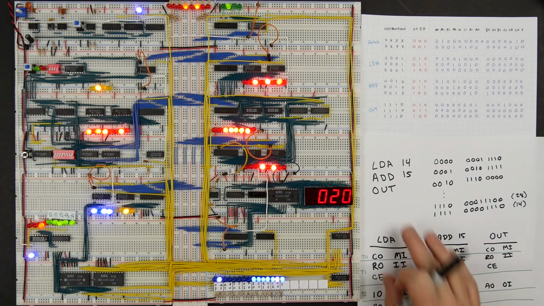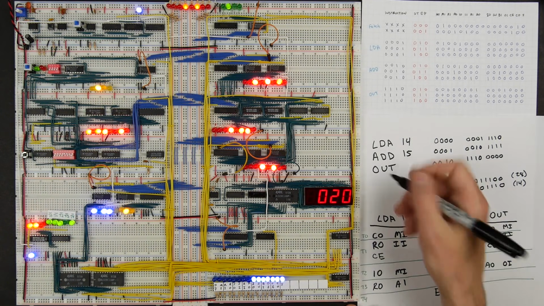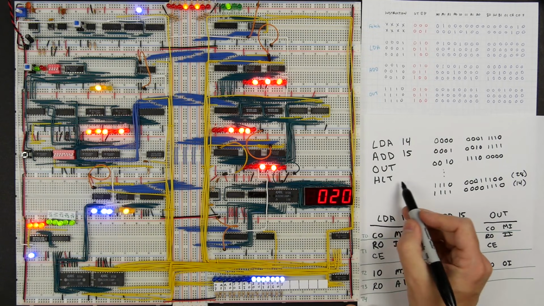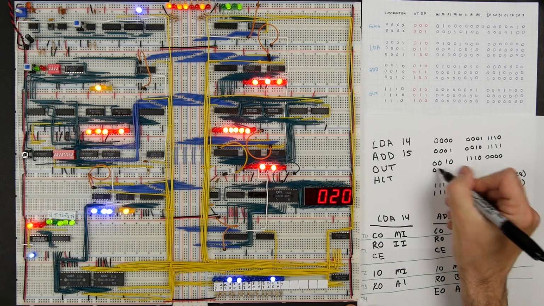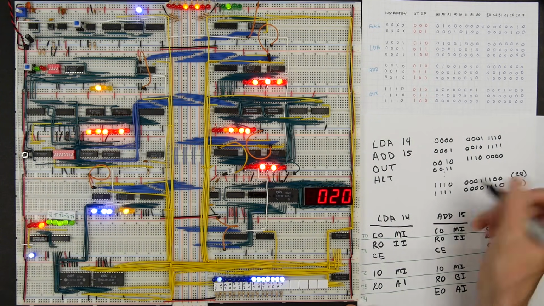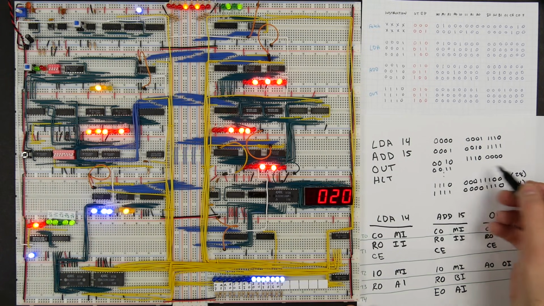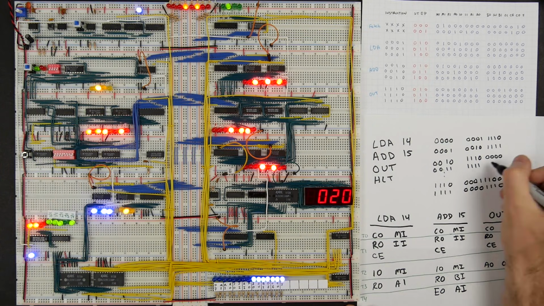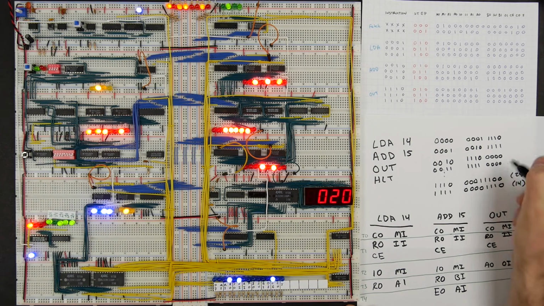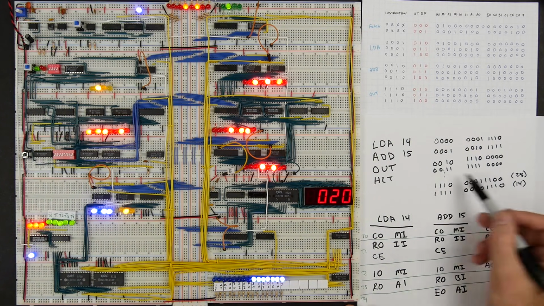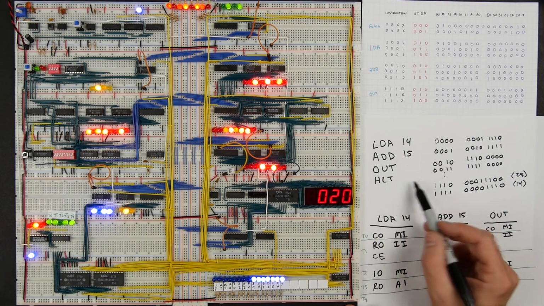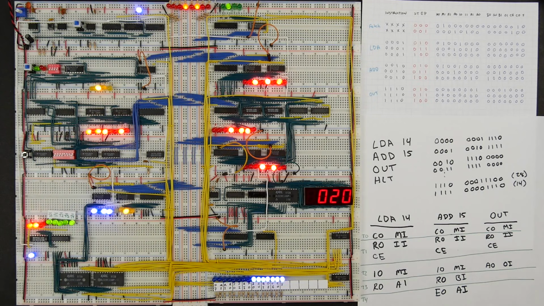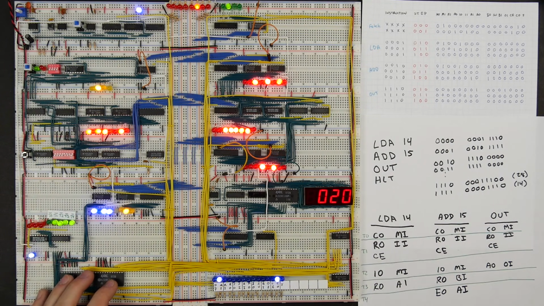So maybe what we really want is a halt command, so maybe that'll be the next command we add. And let's say that's going to go in address 0011. And we get to make up the opcode we want for it. So let's just say it's going to be 1111, and then it doesn't have any parameter there. So if we want to make a halt command, we actually can do that. We just need to program the right microcode into our EEPROMs to add this halt command.